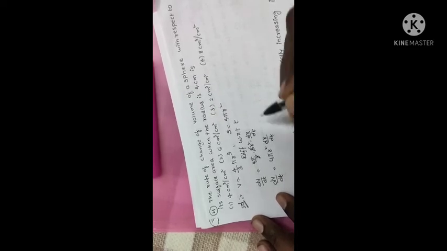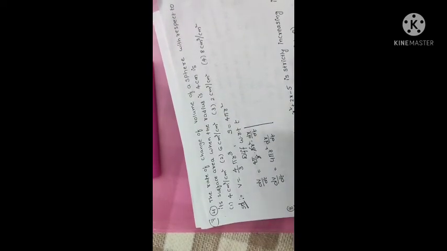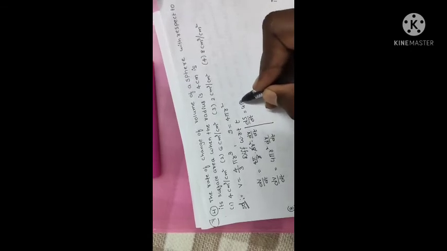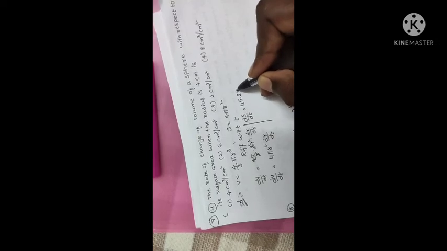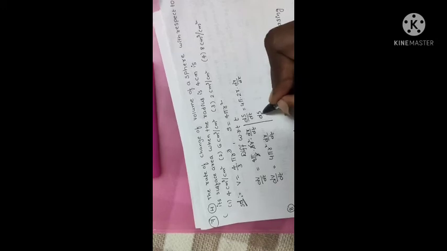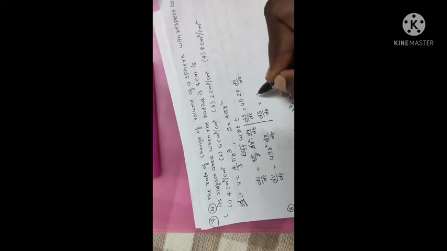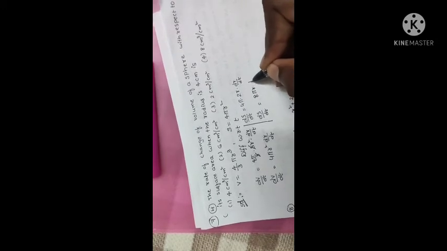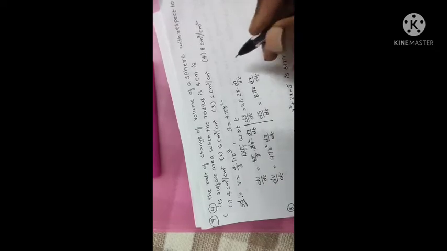Then dv by dt is equal to 4 pi r square dr by dt. Next, similarly I am differentiating the surface area. ds by dt equals 4 pi into the derivative of r square, 2r, again into dr by dt. Then ds by dt is equal to 8 pi r into dr by dt.